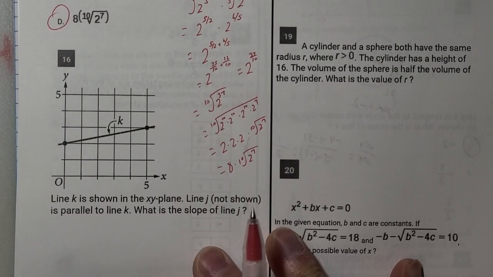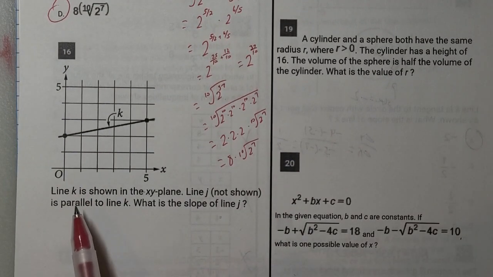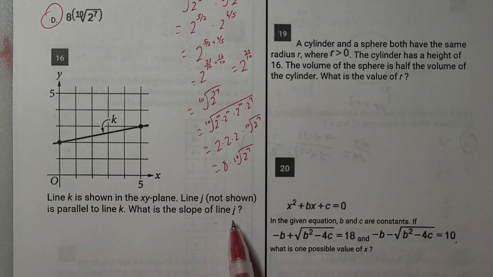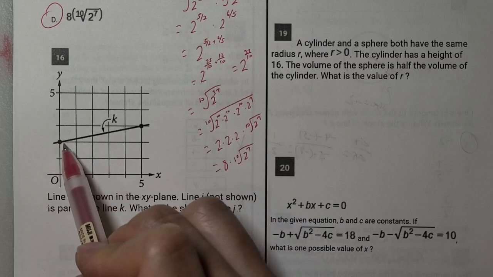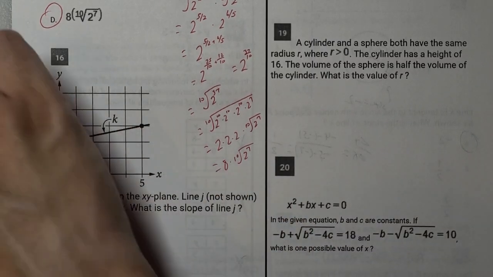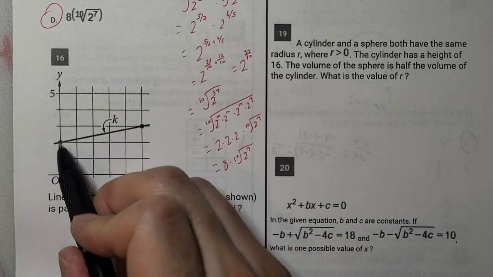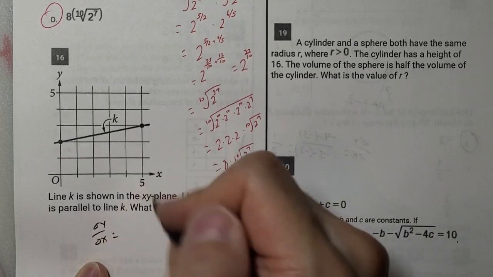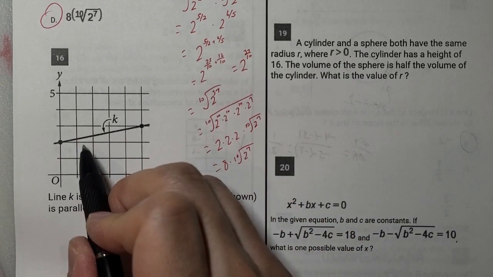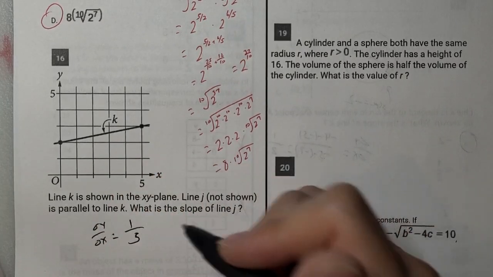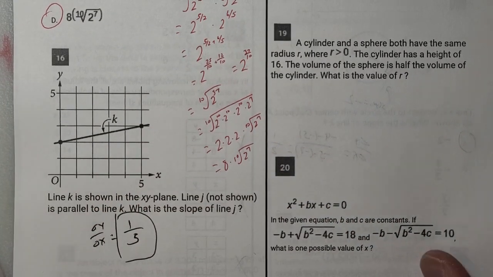Okay, free response time for this section. Line K is shown in the xy plane. Line J, not shown, is parallel to line K. What's the slope of line J? Parallel lines have the same slope, so what's the slope of this? Change, so here, delta y over delta x is what? Change in y looks like it's 1. Change in x is 1, 2, 3, 4, 5. 5. So the answer should be 1/5, same slope.